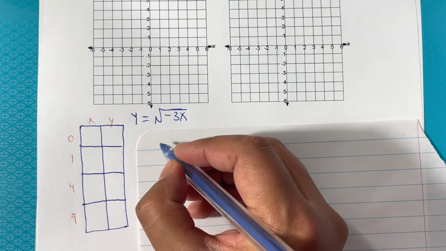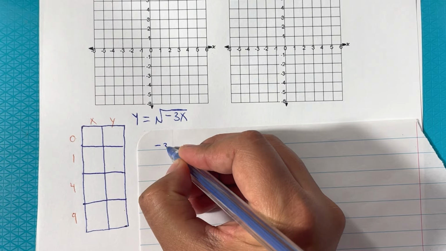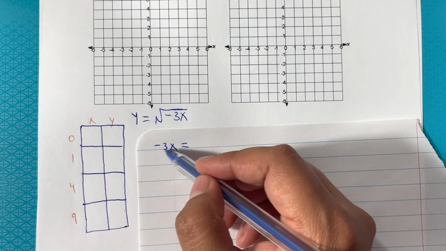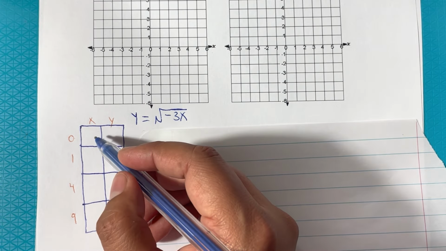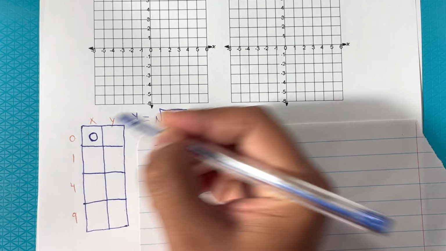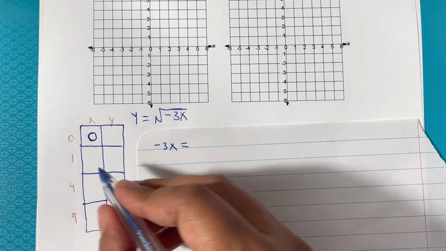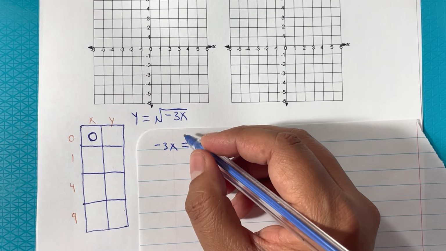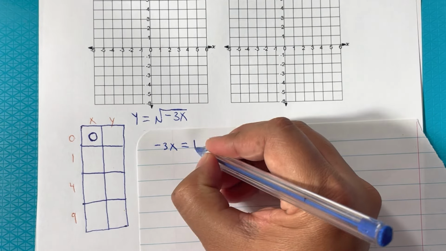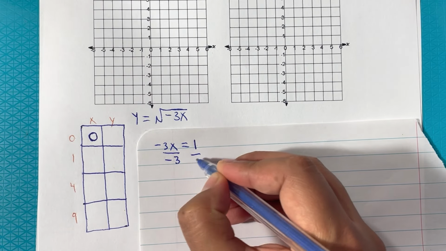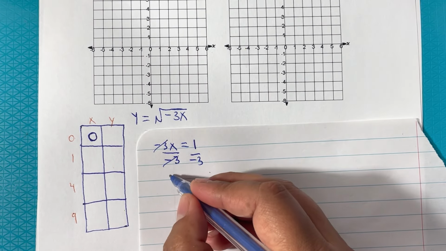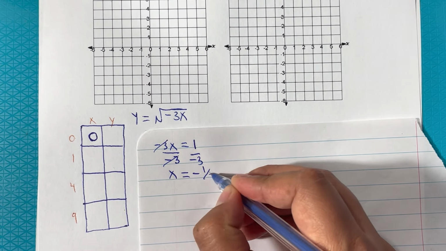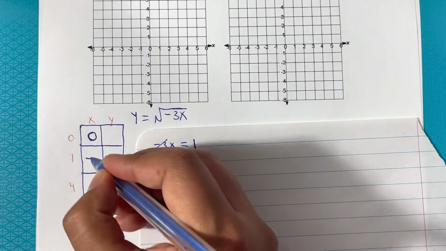Whatever is inside of the square root, negative 3x in this case, you just equal it to whatever you're looking for. And we know that negative 3 times 0 will be 0. So we can just say, oh, for the first one is 0. Okay, for 1, again, we put what is inside of the square root equal to 1. We divide by the coefficient, negative 3, and so x is equal to negative 1/3. And so that's the value that we need here for x.